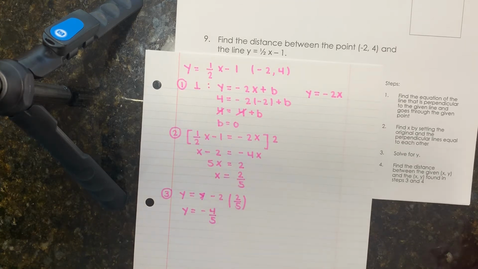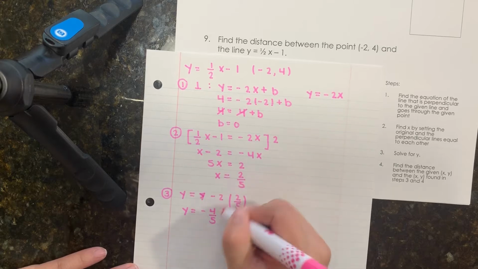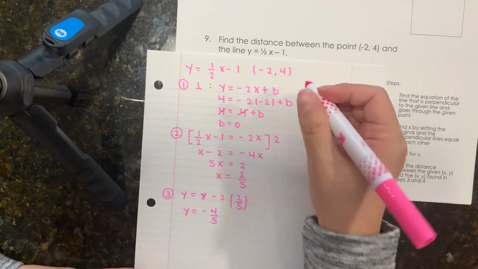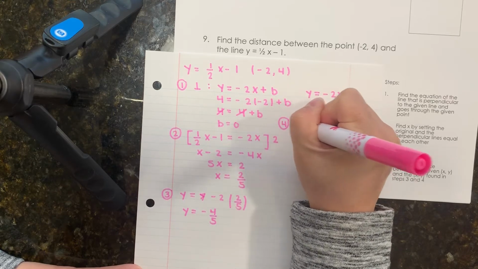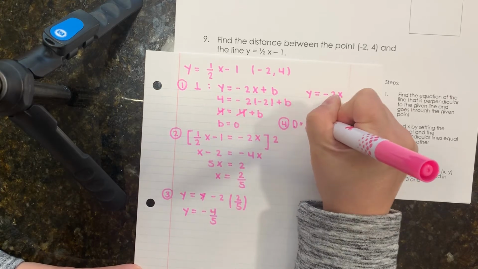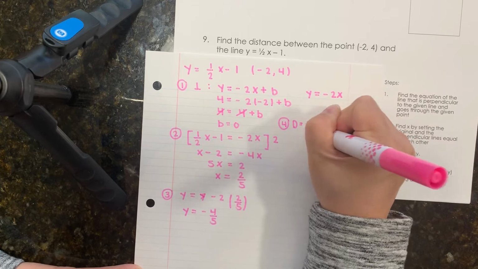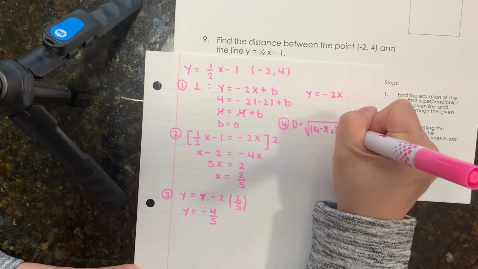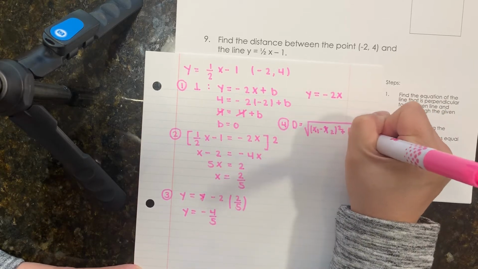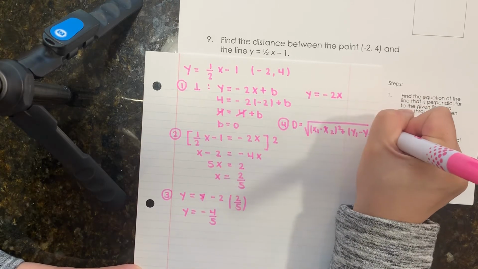Now you're not done yet, because your last step is to find the distance between this point here and this point here. So step 4 is to use the distance formula. And the distance formula is this. So square root of (x1 minus x2) squared plus (y1 minus y2) squared.